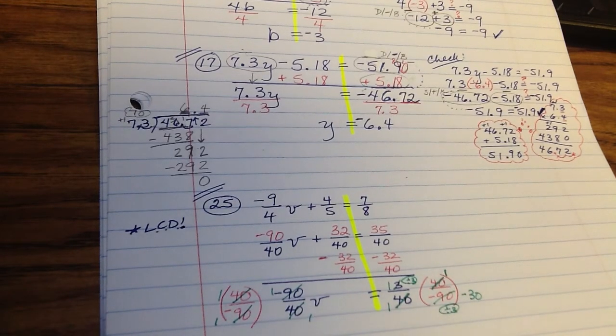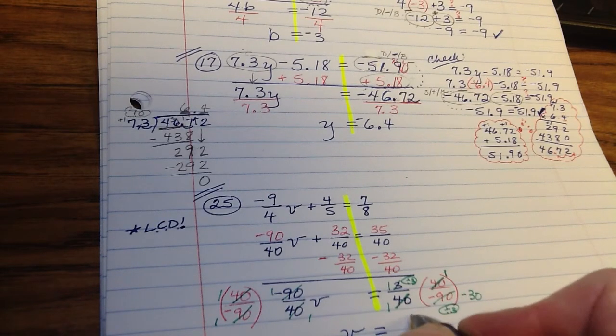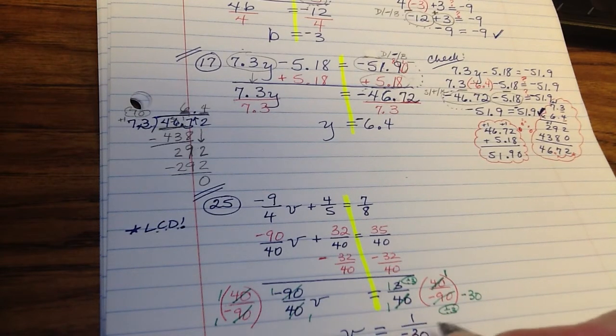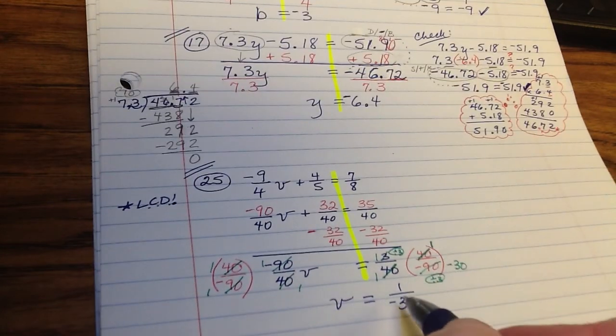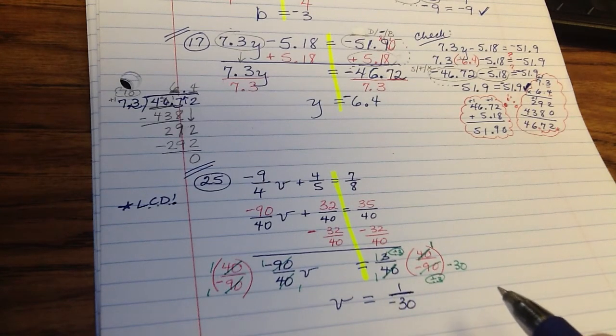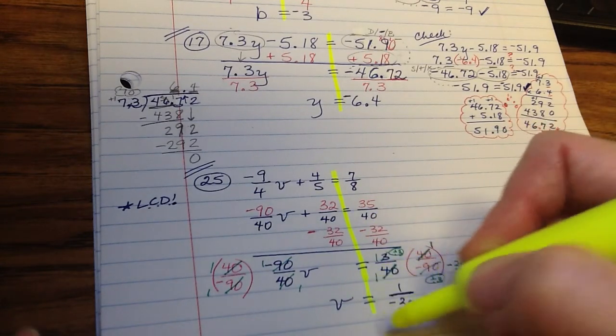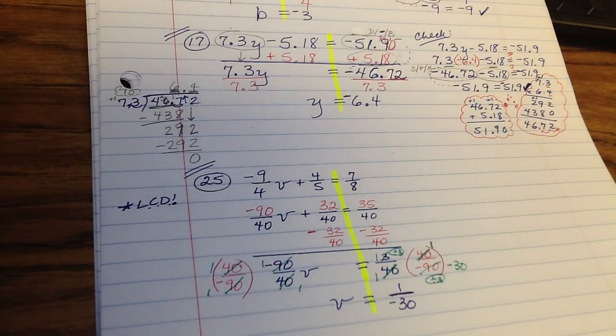And now we've got V equals 1 times 1 is 1, 1 times negative 30 is negative 30. V equals 1 over negative 30. And you know, the negative could live on the 30, it could live in front of the 1, or it could live in front of the fraction bar. Any of those three places makes it a negative term. Our line didn't quite go down long enough. There it is. Okay, now it's time to check.